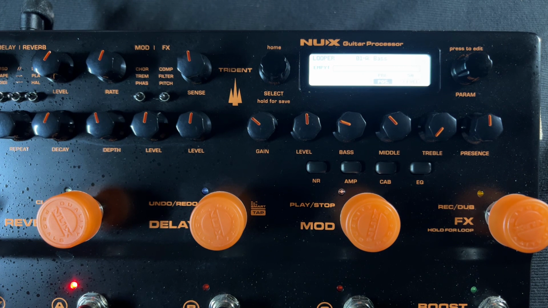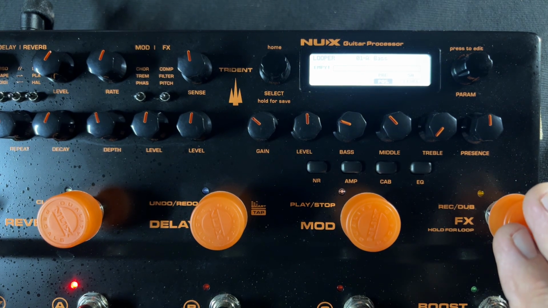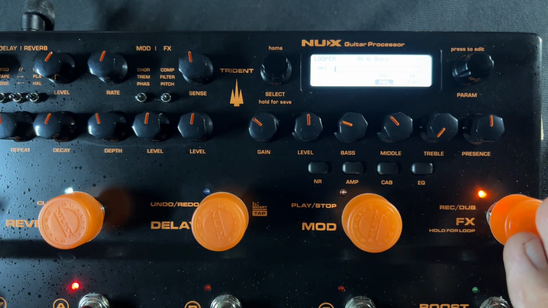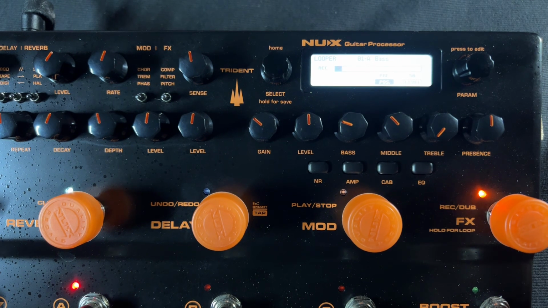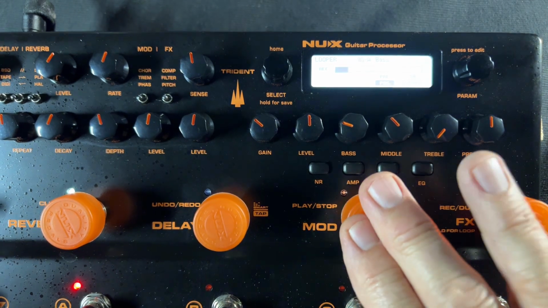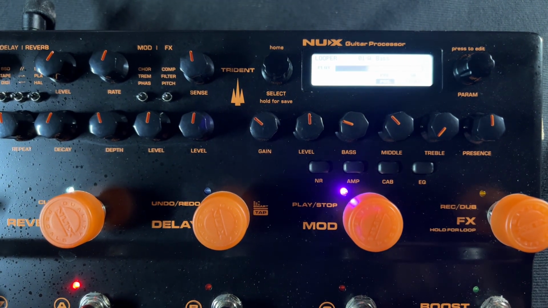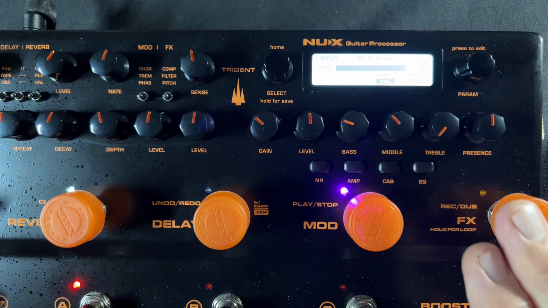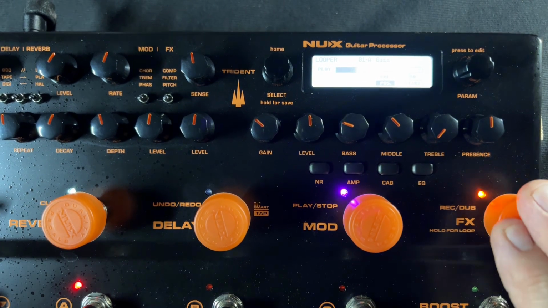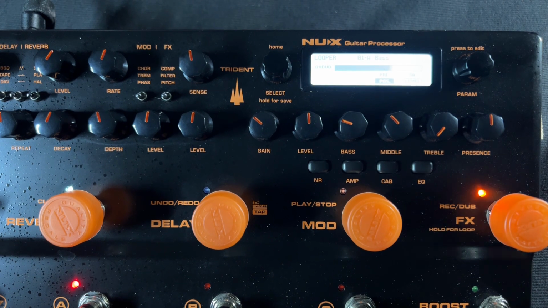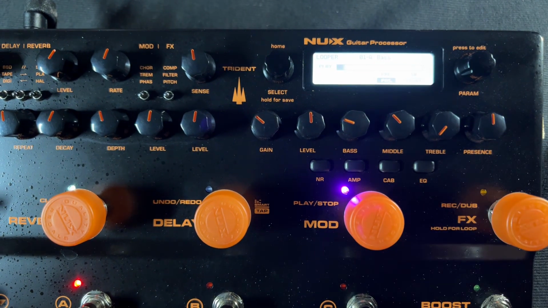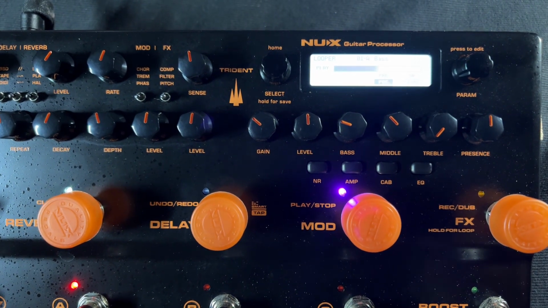So then when you go to loop, you're just going to hit this to record or dub. You'll start recording your loop. When you've got your loop done, you hit stop, and then your loop will start playing, obviously. And then if you want to add another loop, you can dub. Now you add another one. You get that done, stop, and now both your loops are playing, and on and on.